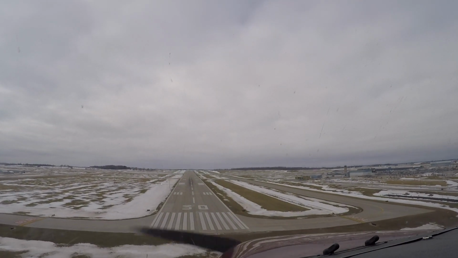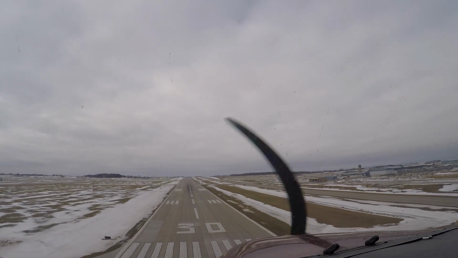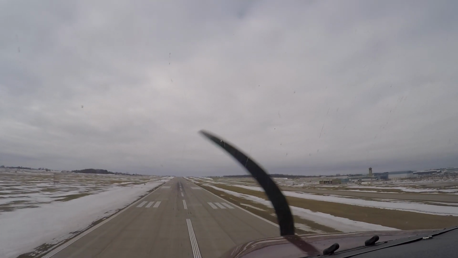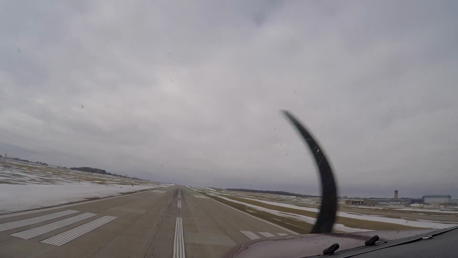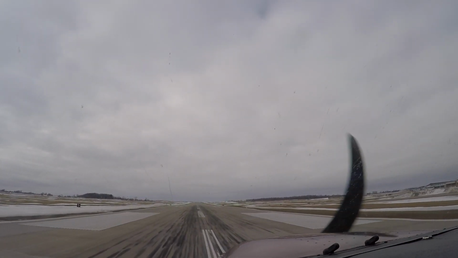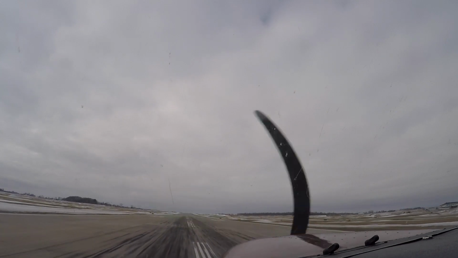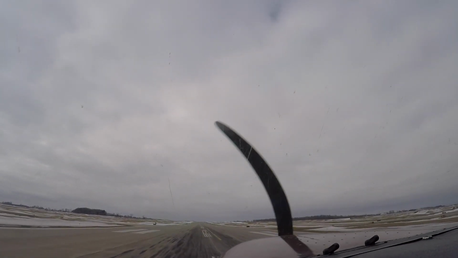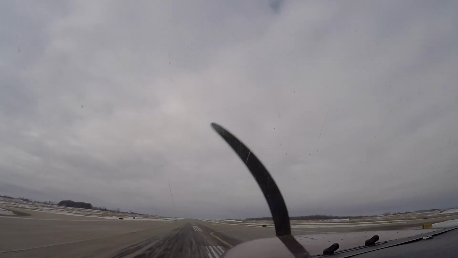Good, watch your airspeed. Keep that center line, so get a little bit to the right. Now we're slowly going to get into ground effect, so take power to idle. Now let it settle in. We're just going to hold it here and wait for ground effect to take over, and we pitch up like that.